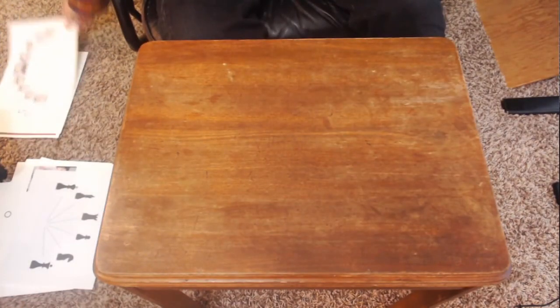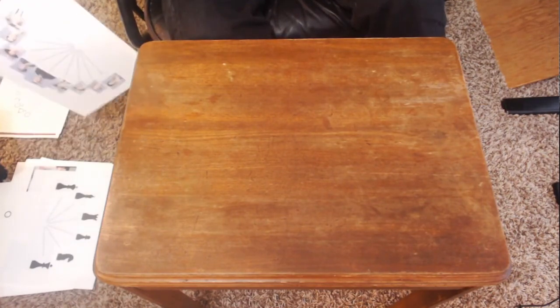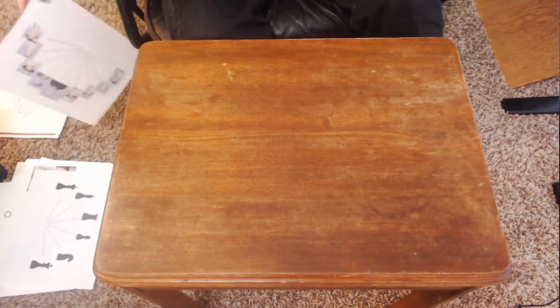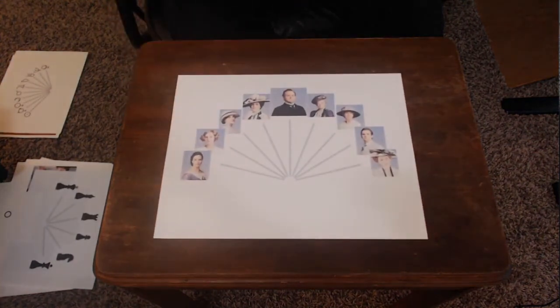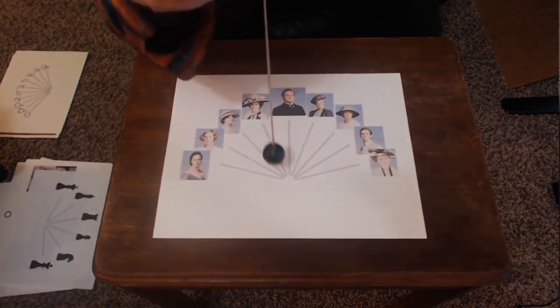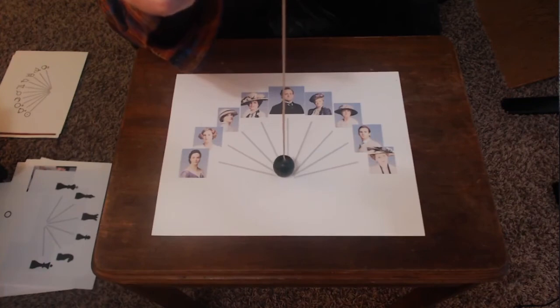If I were to get a little more abstract and say in the world of culture, Downton Abbey. Which of the characters of Downton Abbey do I best model? Well, looks like the Lord of the Manor.